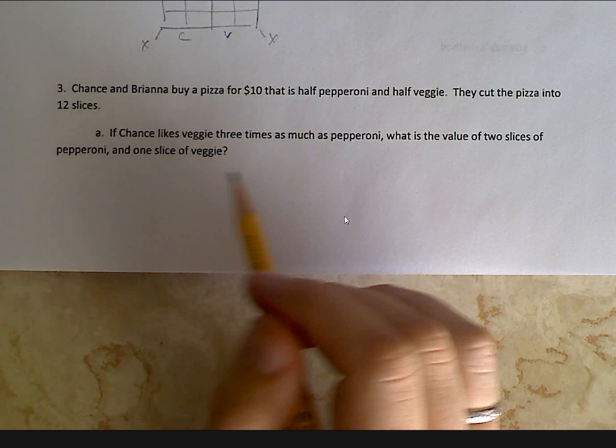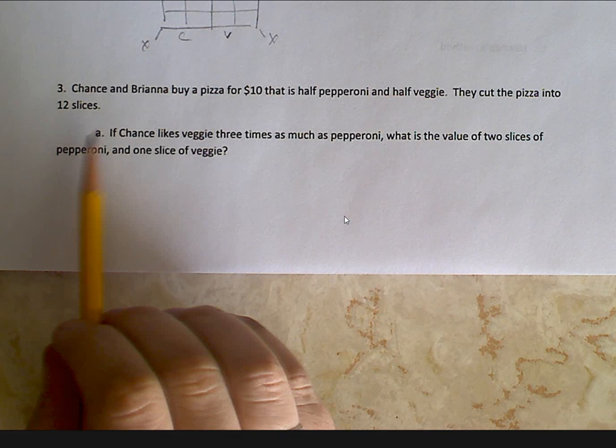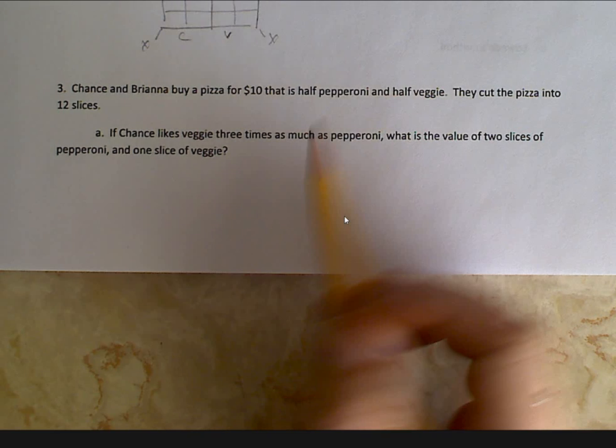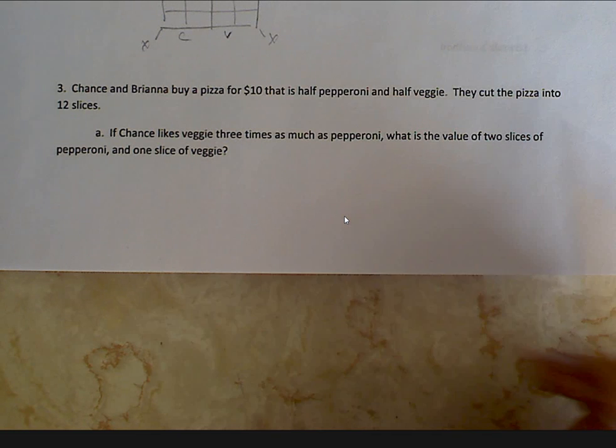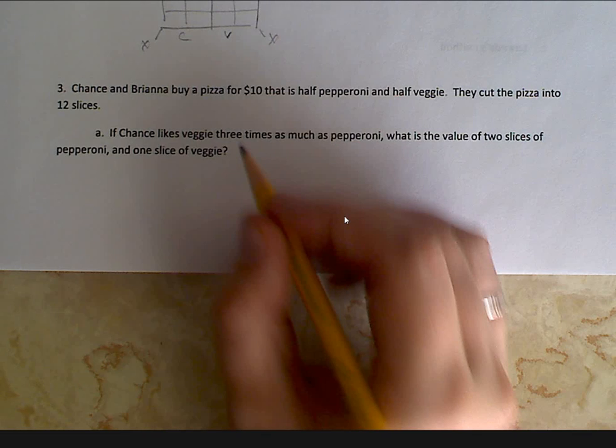Okay. Chance and Brianna buy a pizza for $10 that is half pepperoni and half veggie. Pizzas are square. Can be. They can still be half and half though.